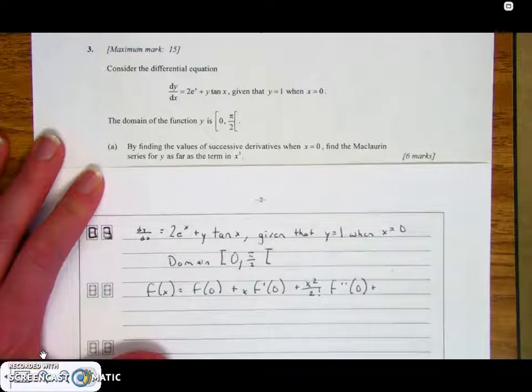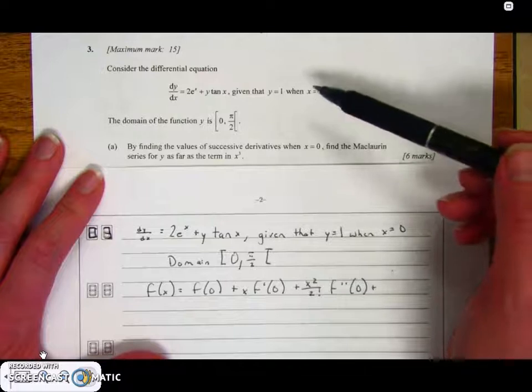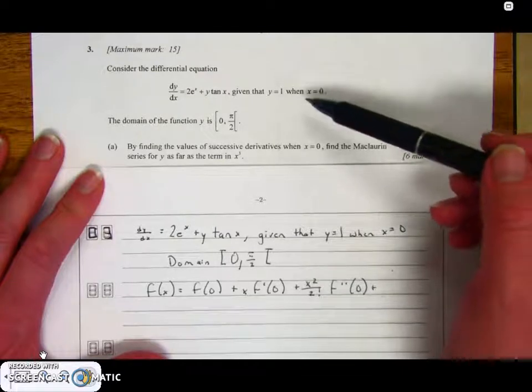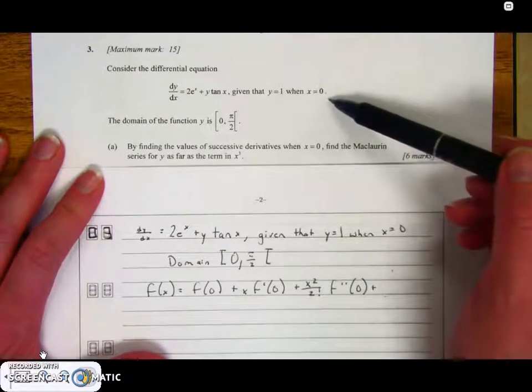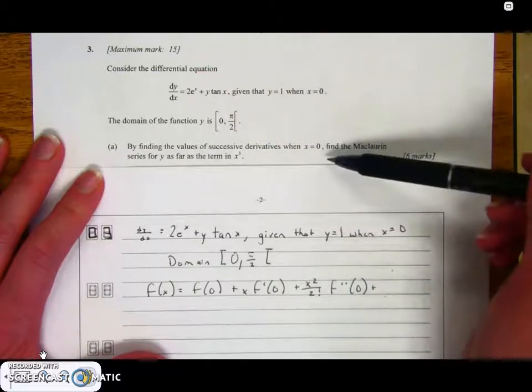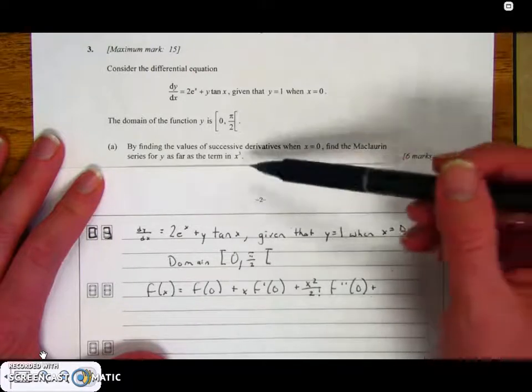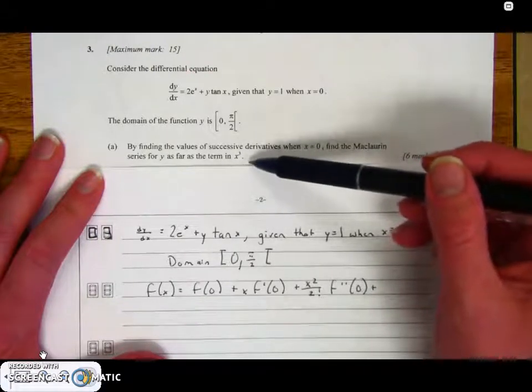This is specimen paper 3, number 3. It says consider the differential equation dy/dx equals 2e^x plus y tan x, given that y equals 1 when x equals 0, gives us the domain from 0 to pi over 2. It asks us, by finding the values of successive derivatives when x equals 0, find the Maclaurin series for y as far as the term in x cubed.